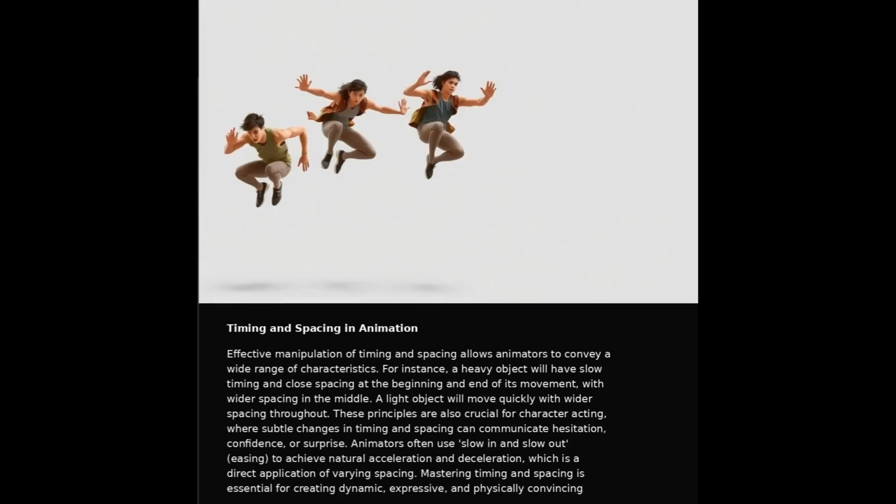For instance, a heavy object will have slow timing and close spacing at the beginning and end of its movement, with wider spacing in the middle. A light object will move quickly, with wider spacing throughout. These principles are also crucial for character acting, where subtle changes in timing and spacing can communicate hesitation, confidence, or surprise.